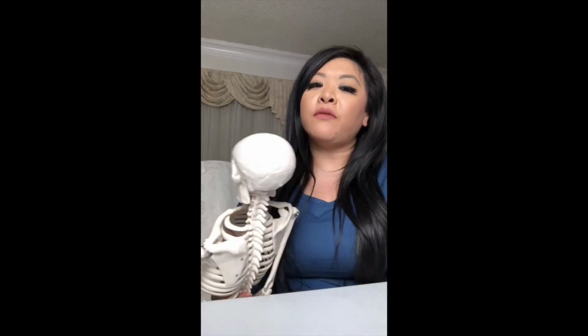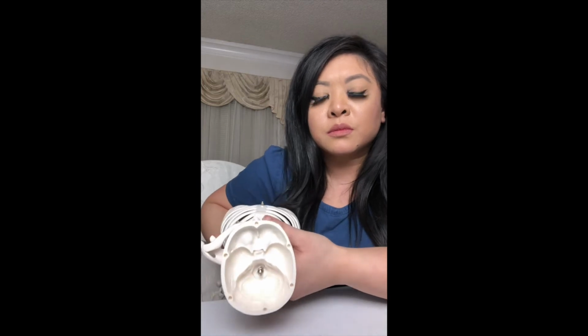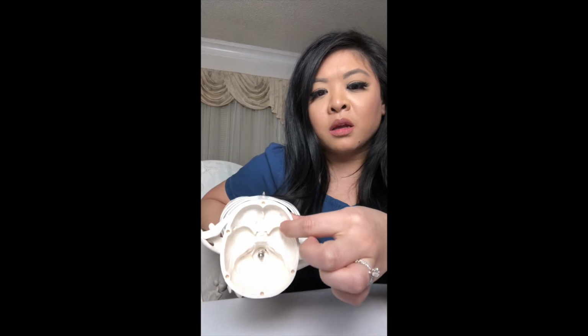Next, we have the inferior view of the skull. So, frontal, ethmoid, sphenoid, temporal, occipital, and parietal.